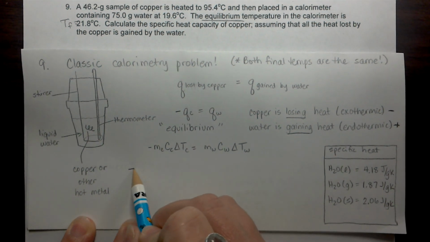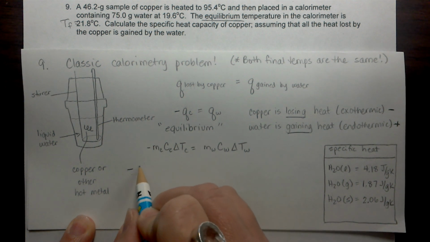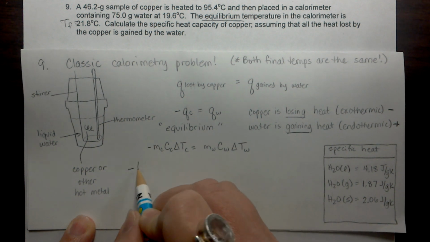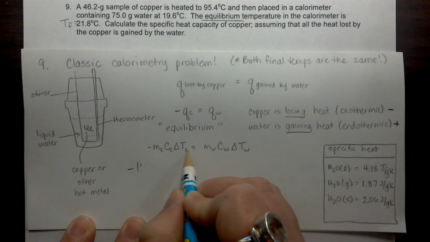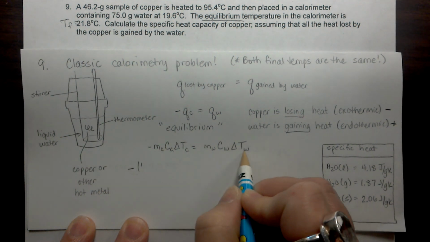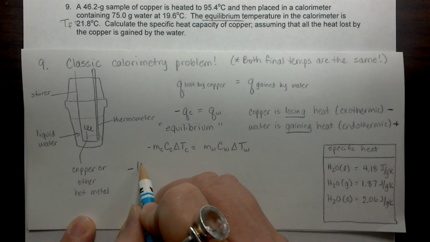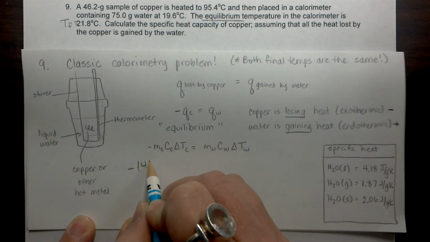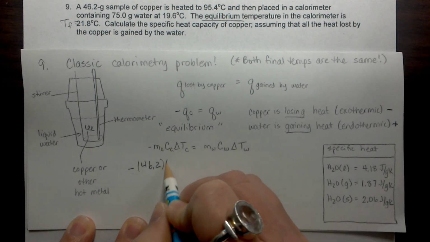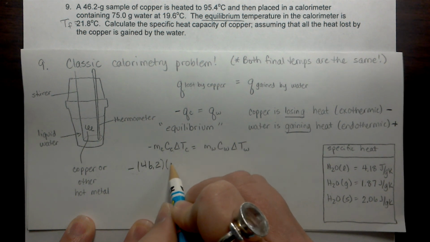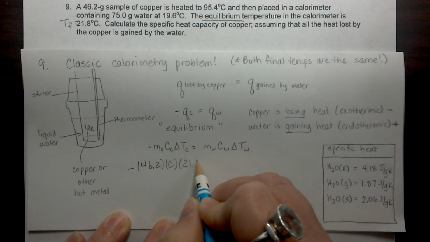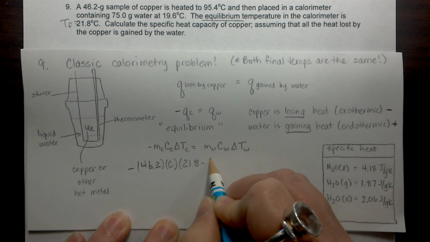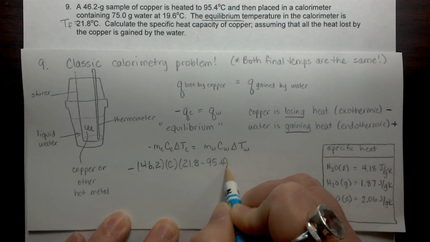So when we plug in our information here, we're going to use the mass of water, or I'm sorry, the mass of copper. All these subscript C means copper, and this means water. So this is the heat of the copper. The copper is 46.2 grams, and the heat capacity of copper is what we're looking for. And then the final temperature is 21.8, because both of them reach the same final temperature.